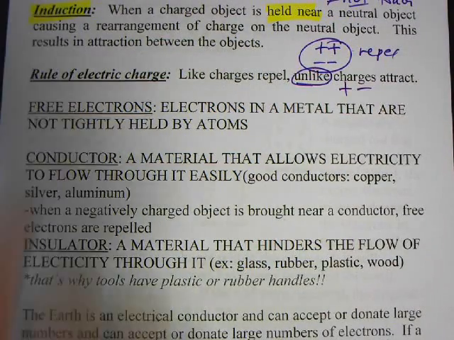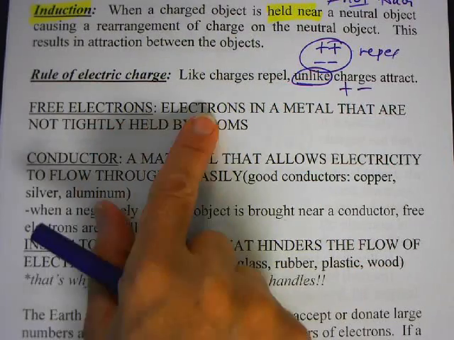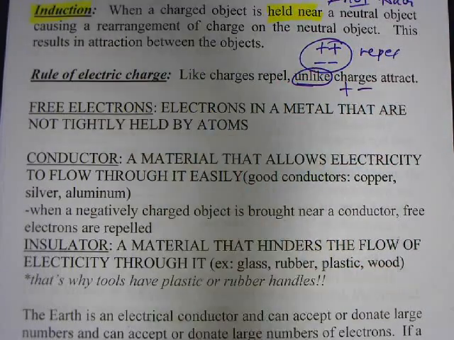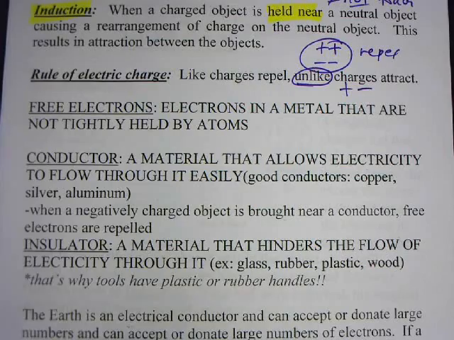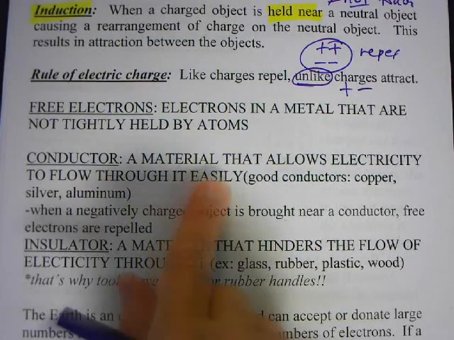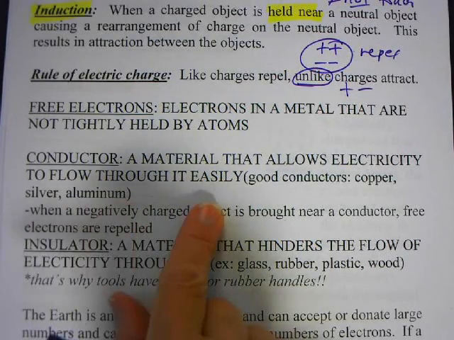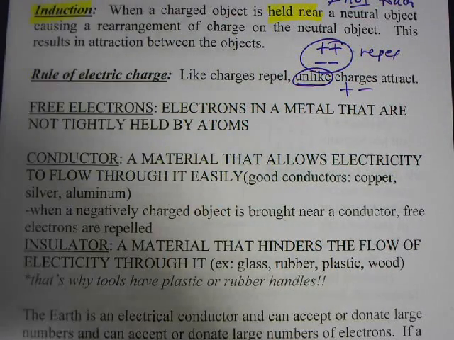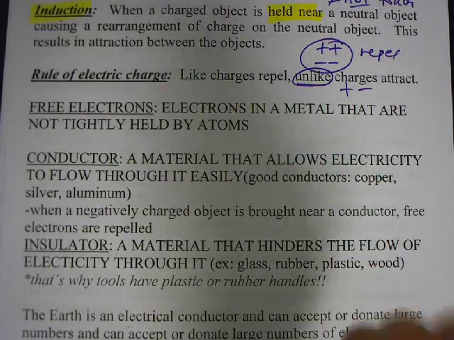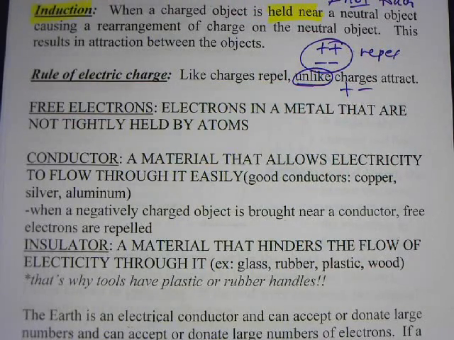They're different. A free electron is an electron in a metal that is not tightly held by the atom. These are the ones that are able to move. A conductor is a material that allows electricity to flow through it easily. All conductors vary, but in layman's terms, a good conductor of electricity means the electrons can flow through it.